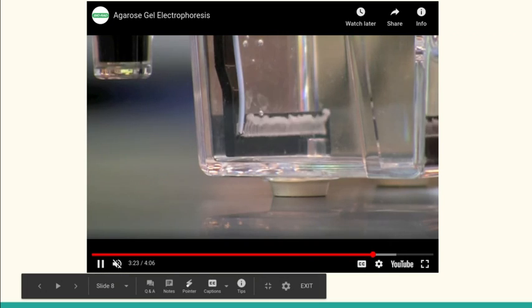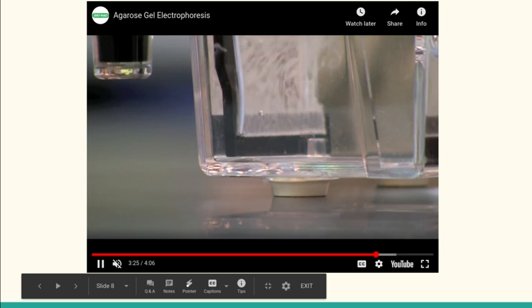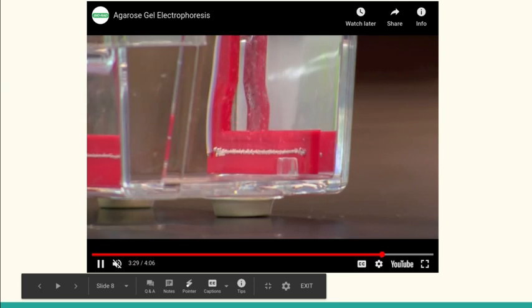Okay, so electricity is turned on in this electrophoresis chamber. And then I just wanted to show you the end result. Bubbles. All right, there we go. So I think they have this set up as a little bit of a time lapse here.